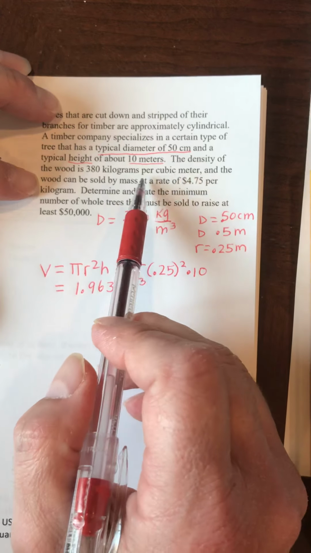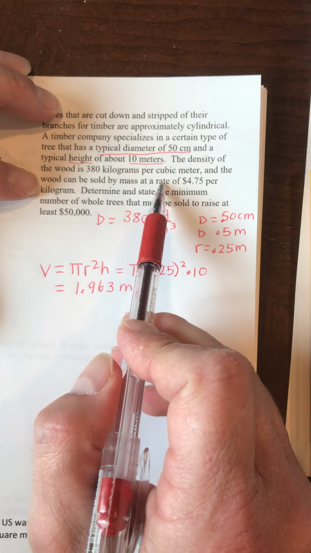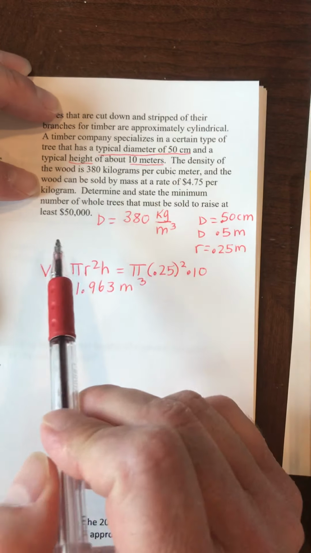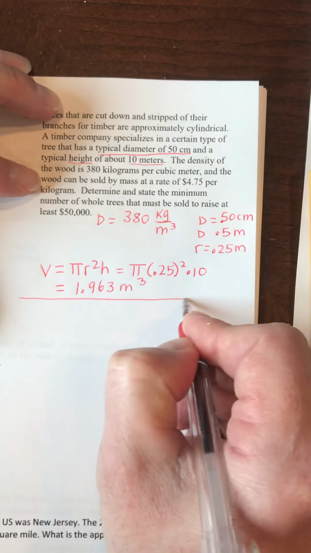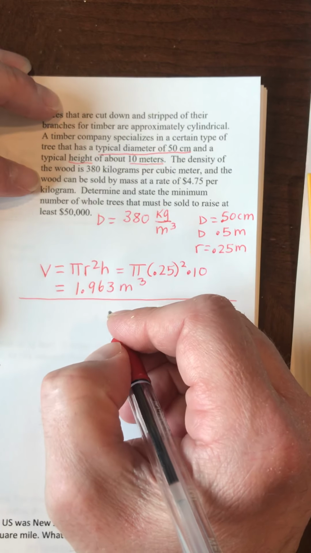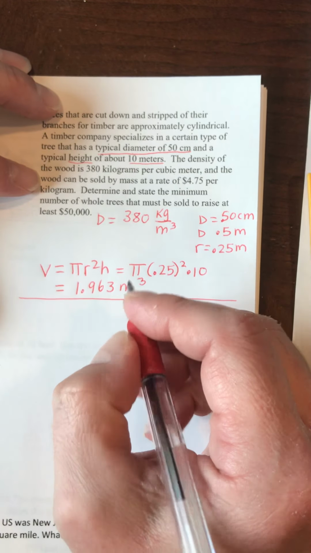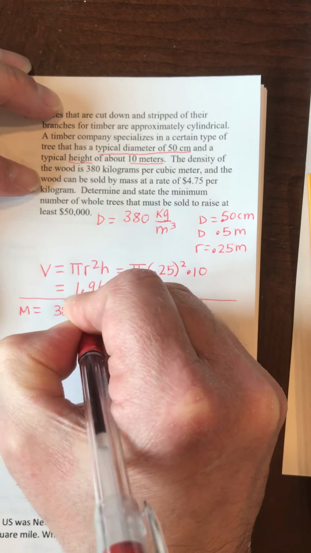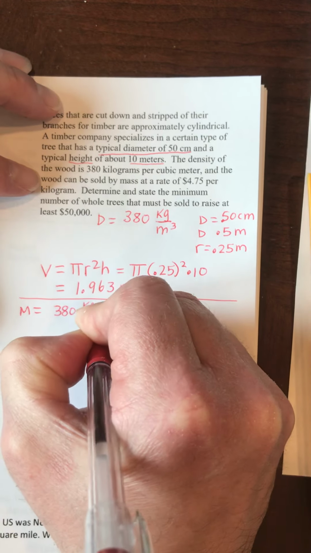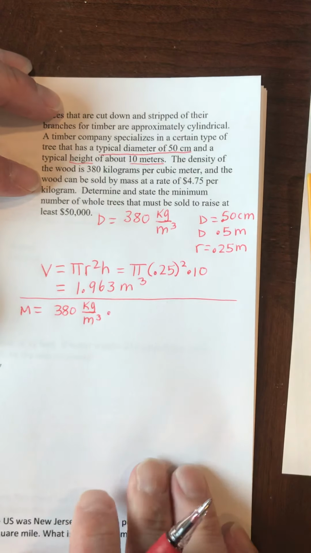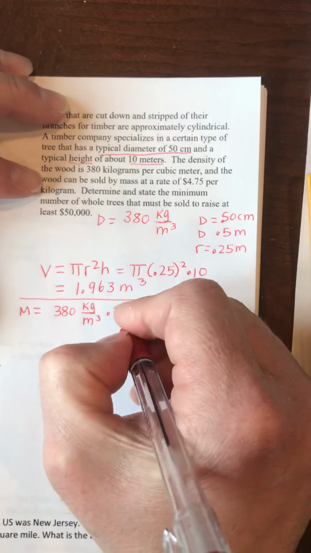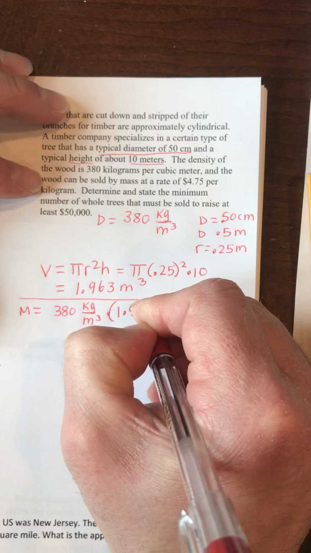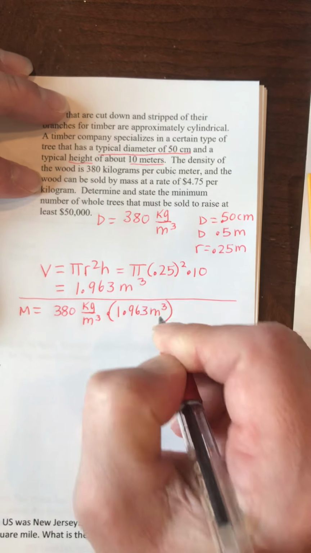All right, it says they could be sold at a rate of $4.75 per kilogram. So what I'm going to need to do now is find the mass. And again, you could either use density equals mass divided by volume, or if you're working with the units, you would see that you need to multiply 380 kilograms per meter cubed times our volume, which is, I'm going to use parentheses, 1.963 meters cubed.